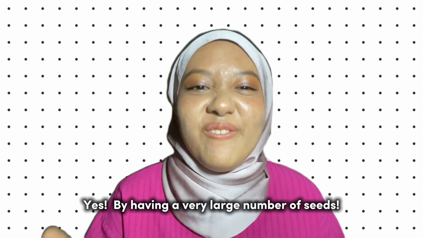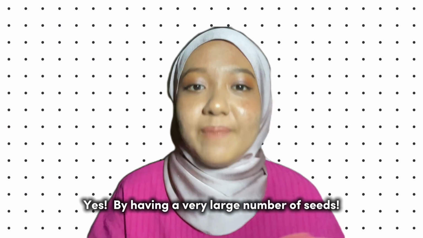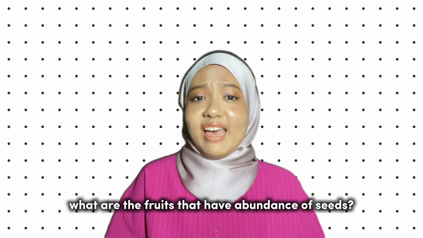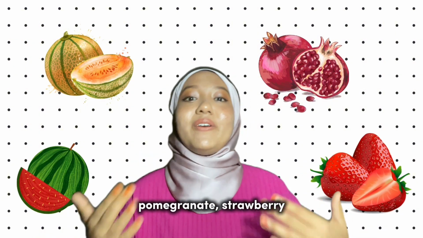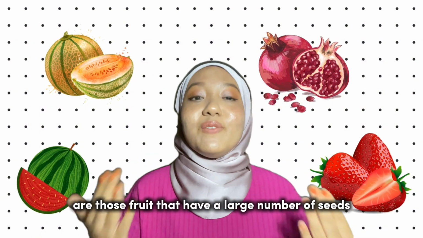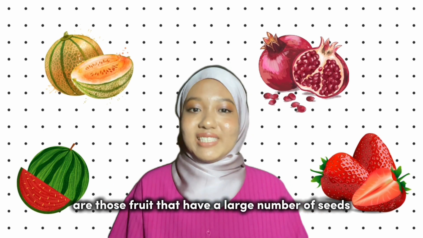Yes, by having a very large number of seeds. Can you think of fruits that have an abundance of seeds? Watermelon, honeydew, pomegranate, and strawberry are fruits that have a large number of seeds.